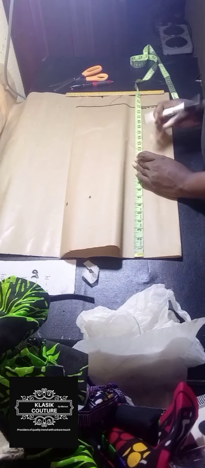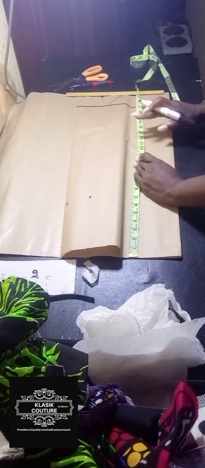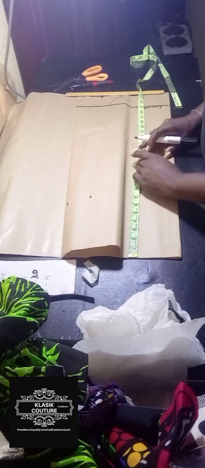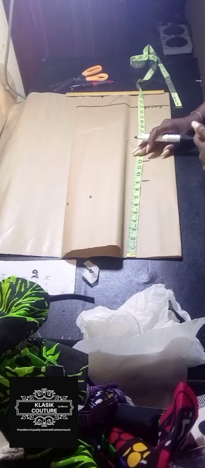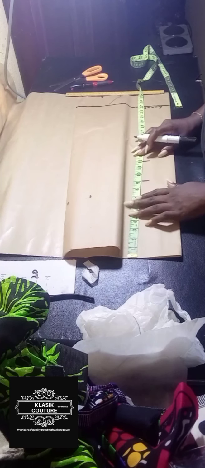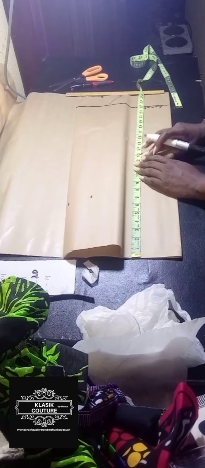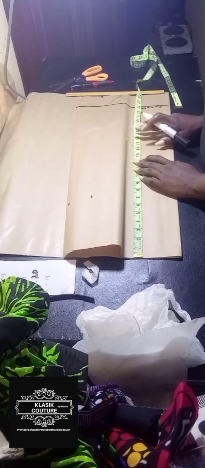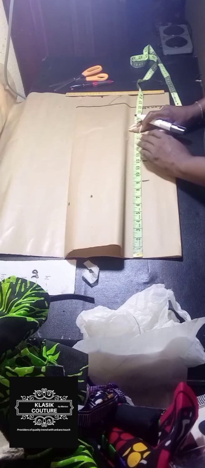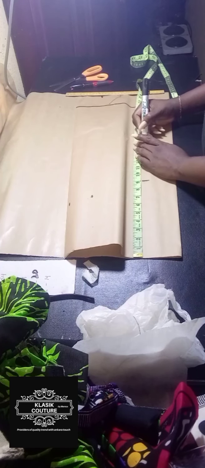So to get your waist measurement here, for a basic top, your waist starts from here, guys, right on top of your navel. That's where your waist starts from. And to get that measurement, you count down from the half length, which is 12. 1, 2, 3, 3 inches. Then you mark it here, 15. So this is your waist measurement.